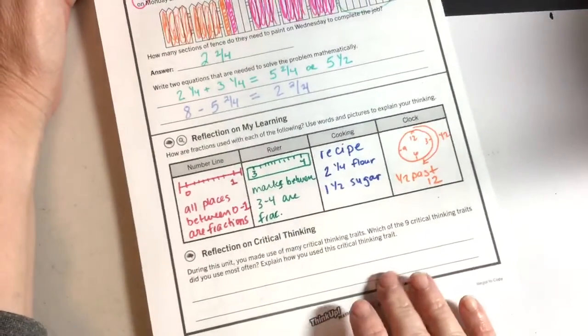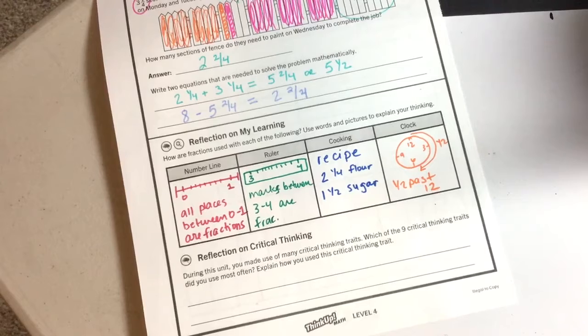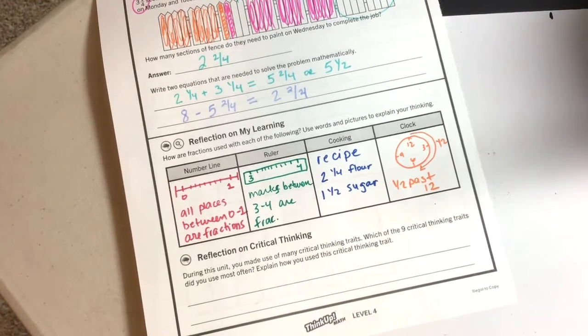All right, and the last question is for you to look at those 9 traits of critical thinking. Think about the ones that you most often used this week and explain how you used that critical thinking trait.